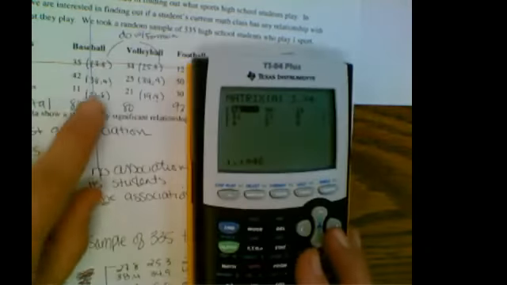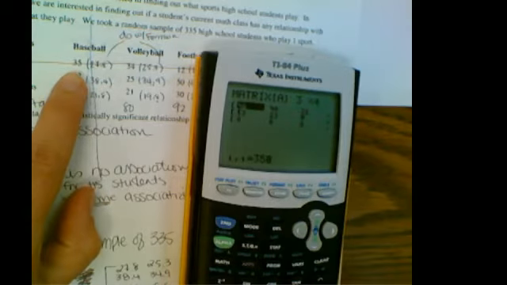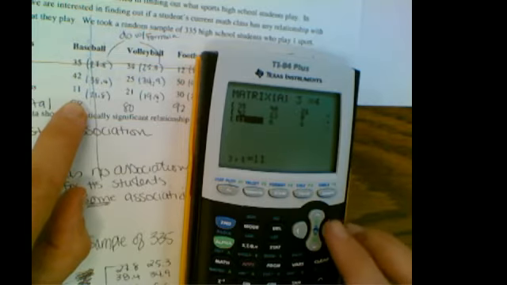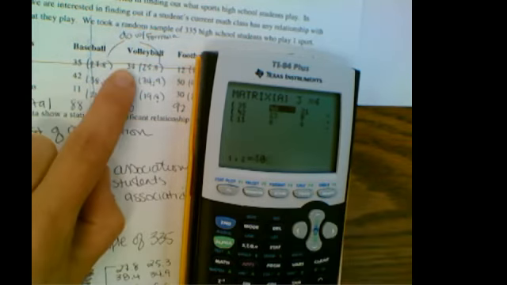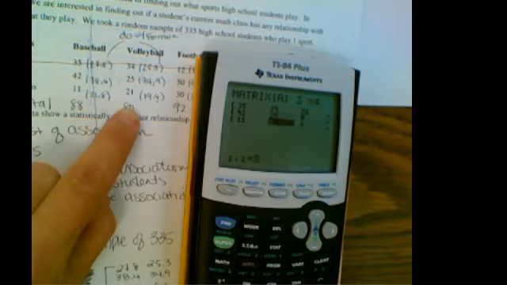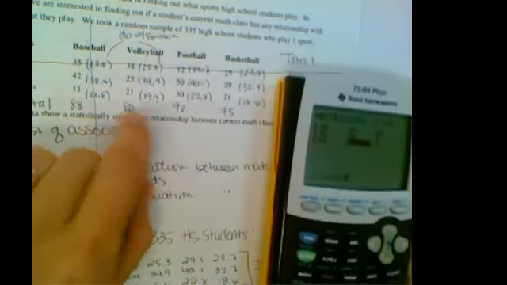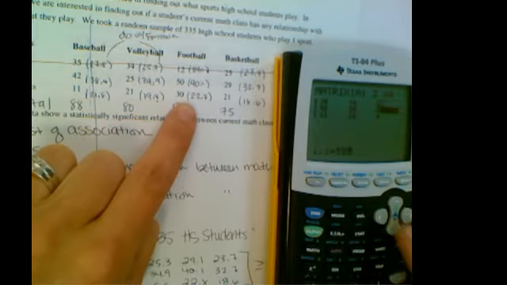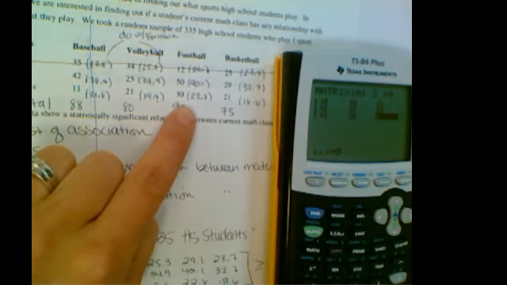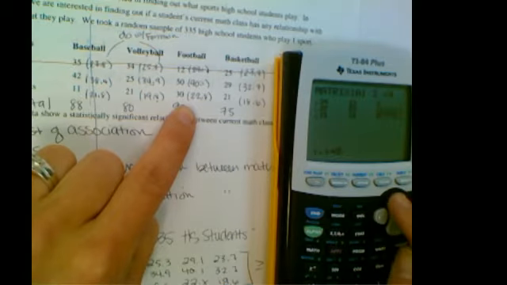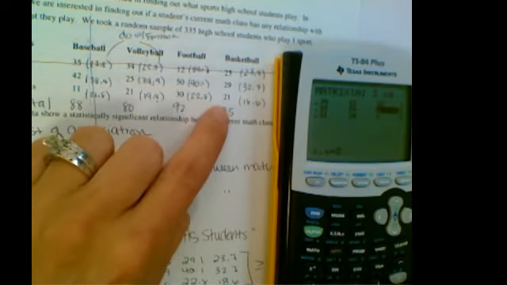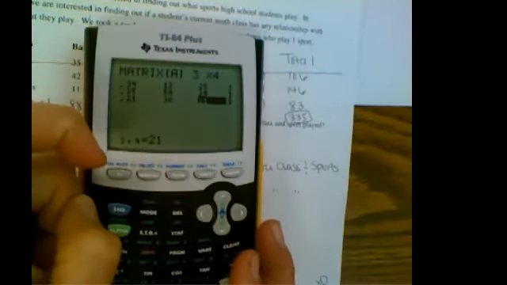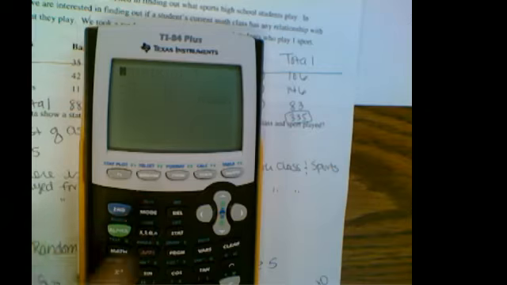I'm going to enter in what I have. So I have 35, 42, and 11. Then I'm going to go up here and enter this one, 34, 25, 21. And then I have 12, 50, 30, and then the last one I have 25, 29, 21. Okay, so there's my matrix. Okay, so get out of there. So second quit.